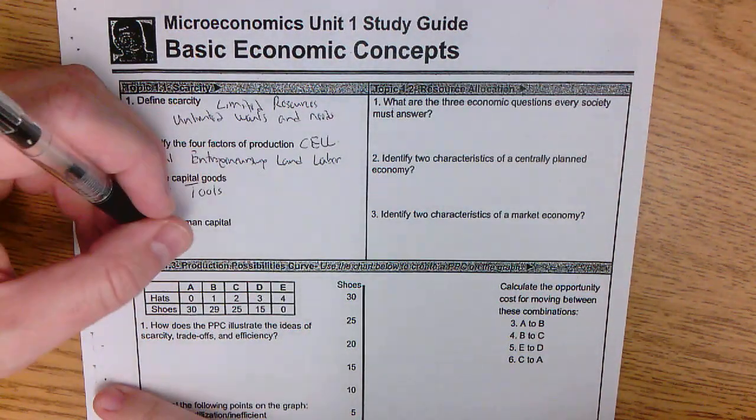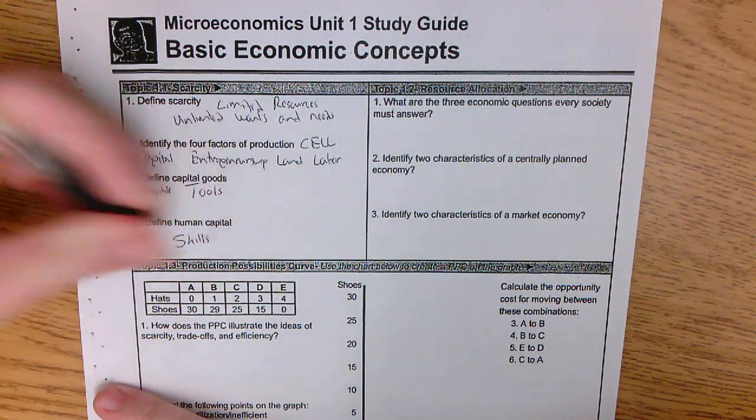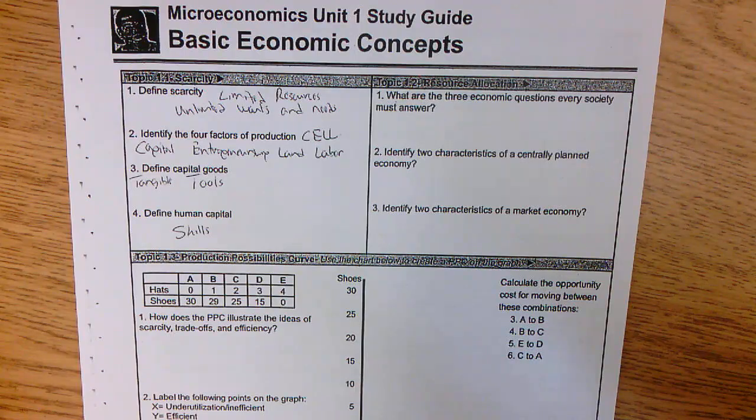Human capital, like we were talking about, are the skills that we're using to produce, right? If you think about the teachers you've had over the years, it's probably their human capital that sets them apart, how they interact with their kids. Do they go the extra mile or do they just sit at their desks? That human capital is skills that we use to produce.